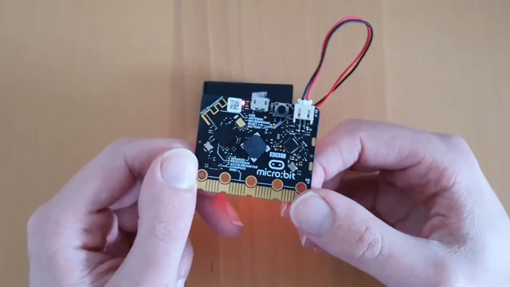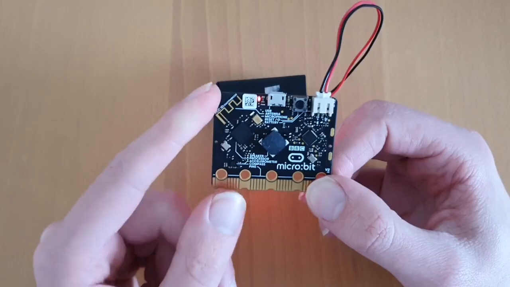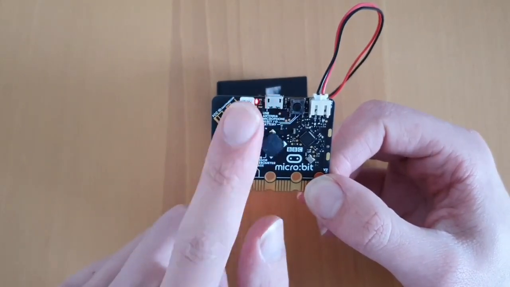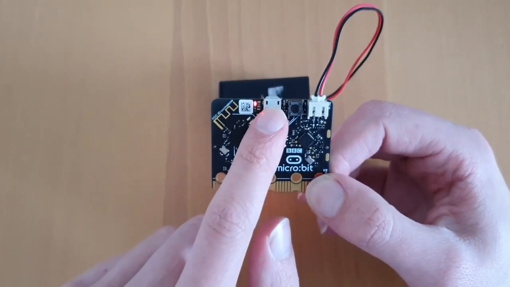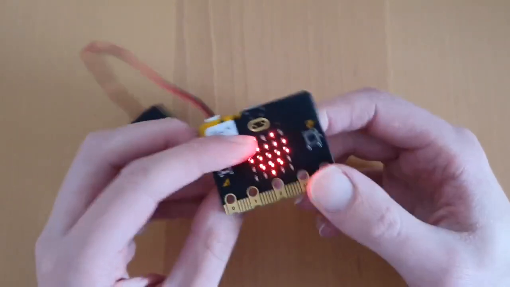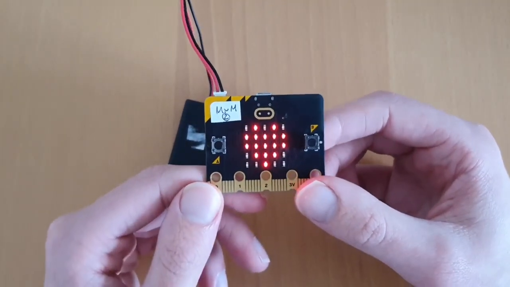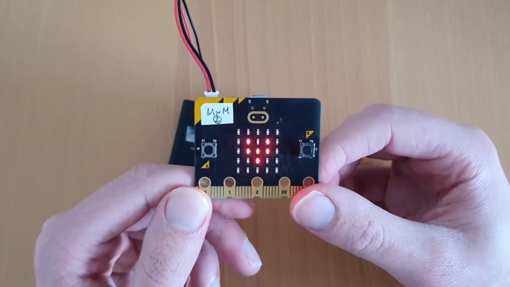And this is what it looks like on the back. So it has lots of components there, little USB plug for plugging it into a computer. It also has Bluetooth, so you could use a phone or a tablet to code this.